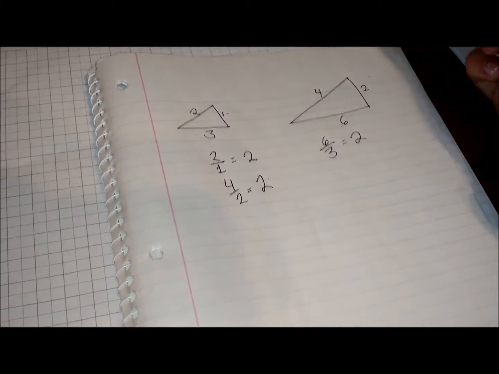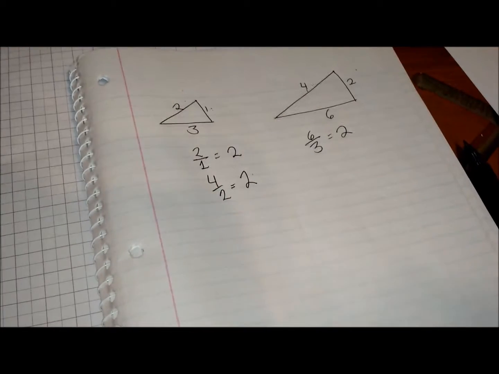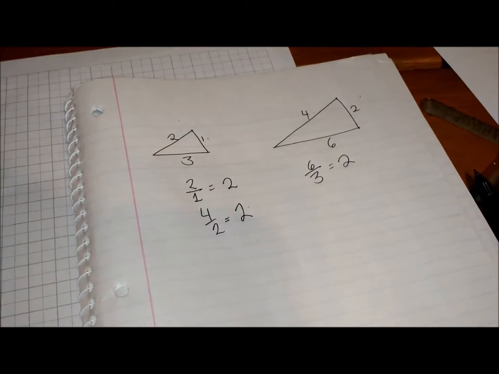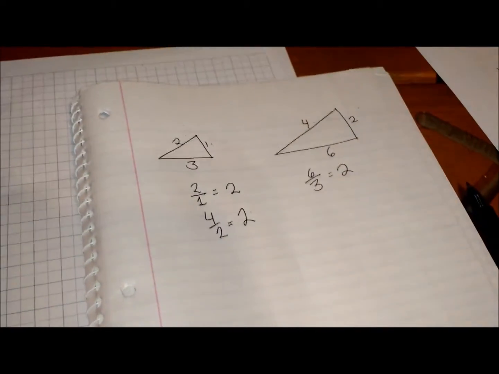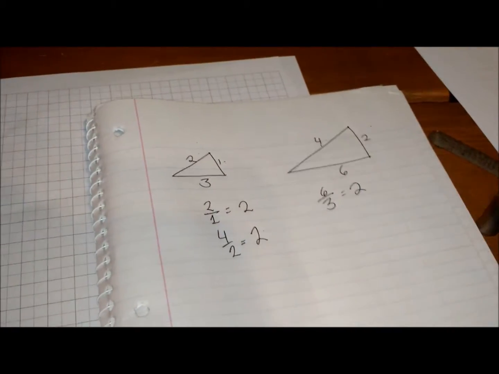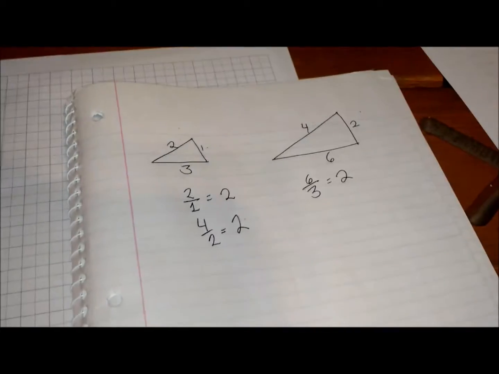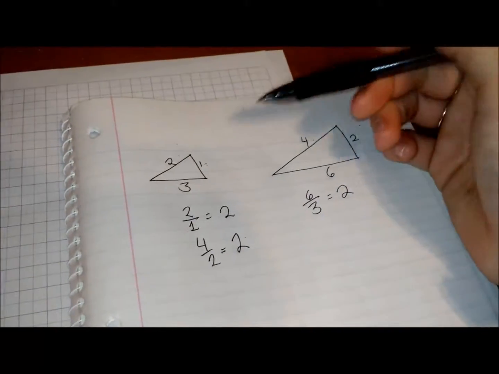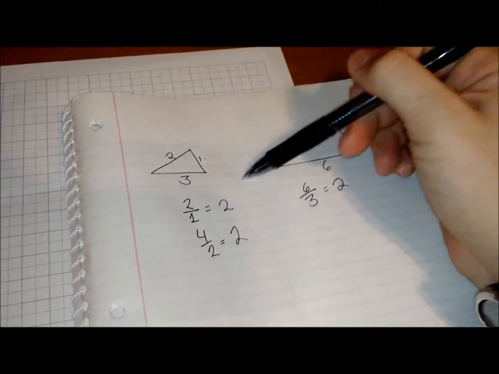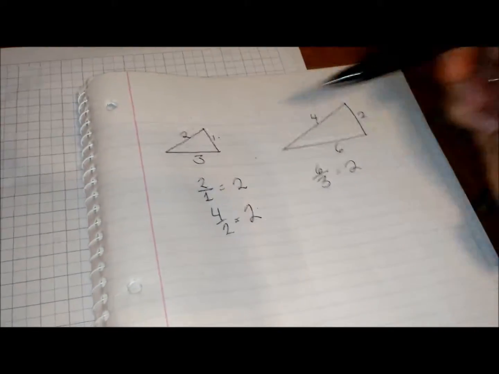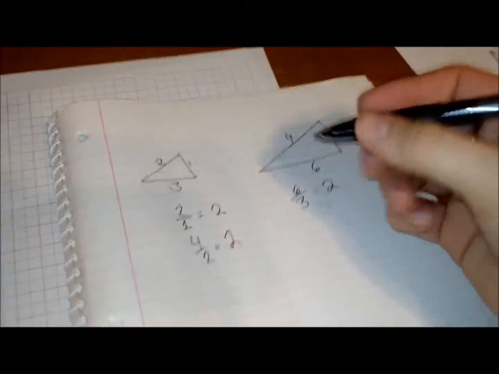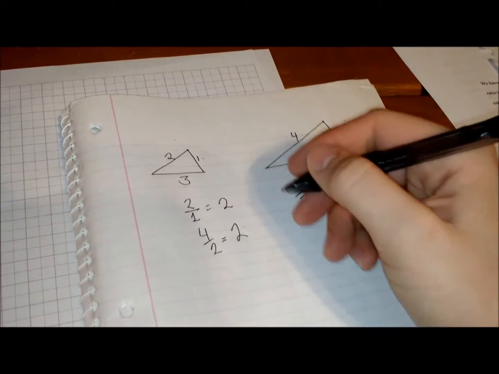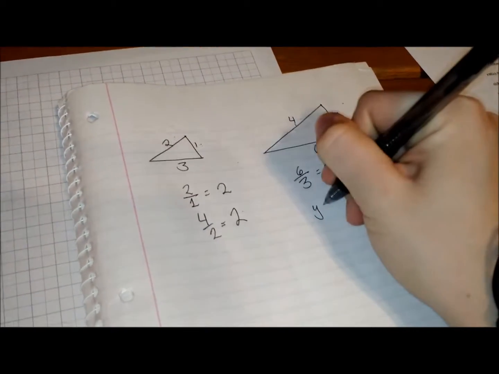So what's really cool about that is I can use that proportionality to create another triangle that's similar. What I mean is basically I see that 3 times 2 is 6, and 1 times 2 is 2, and 2 times 2 is 4. So I'm going to put these into my equation.